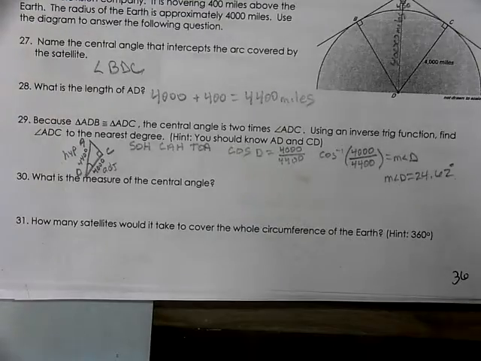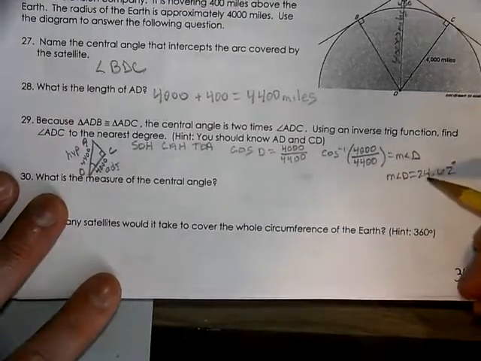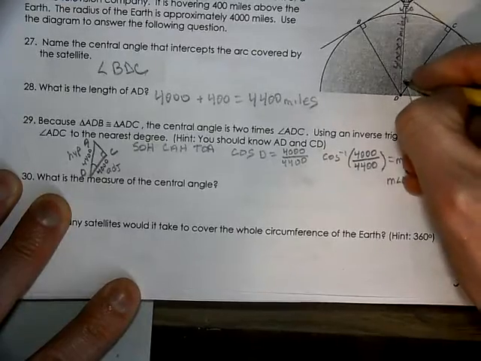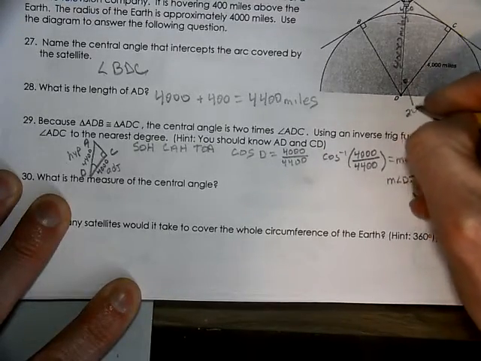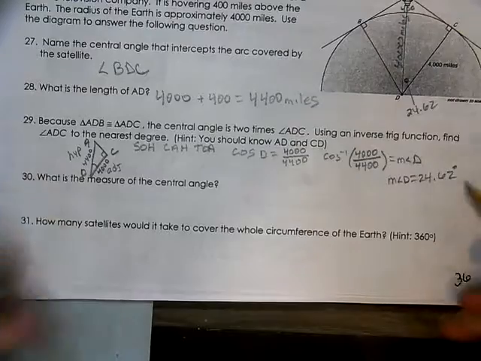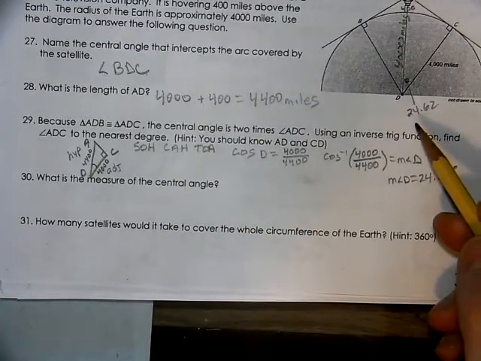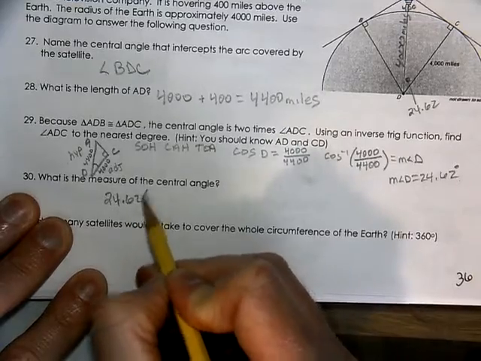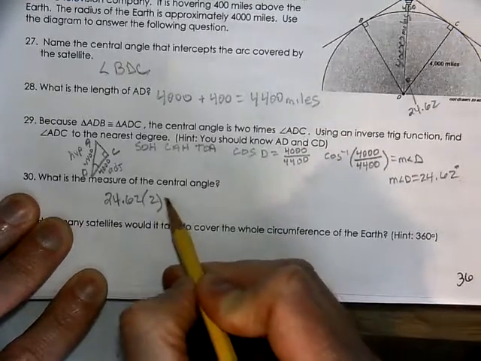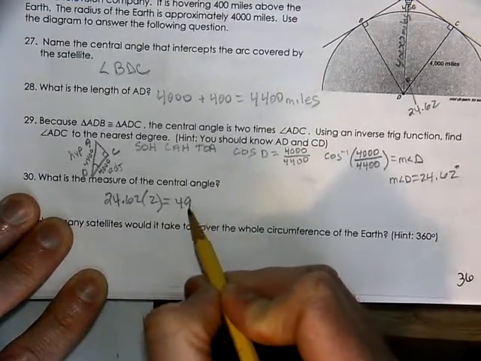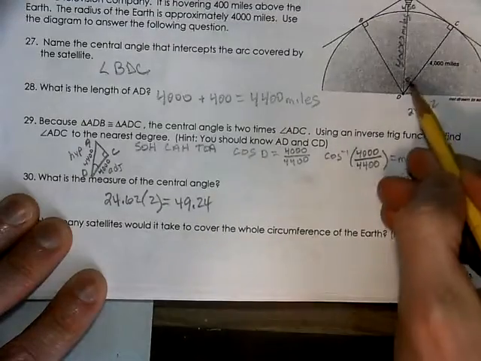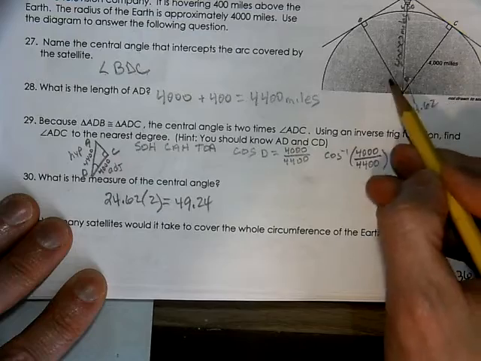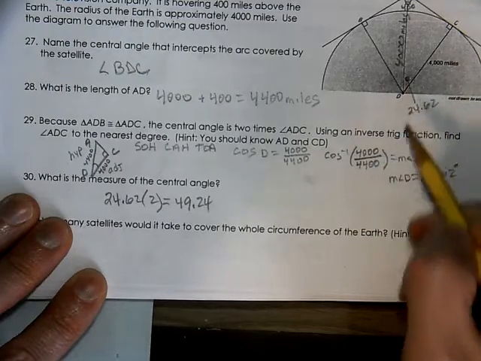What is the measure of the central angle? Well, this 24.62 is this angle right there. So we're now going to take that and times it by 2. 24.62 times 2 is going to give us 49.24. That's our angle right there. 49.24.